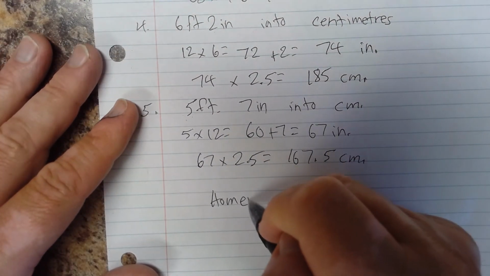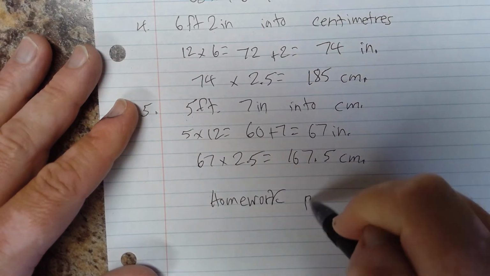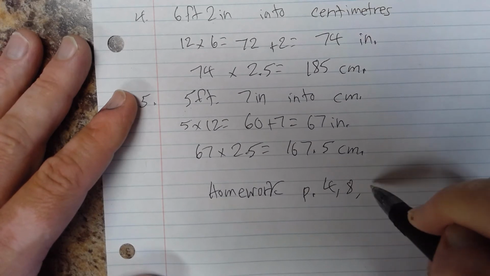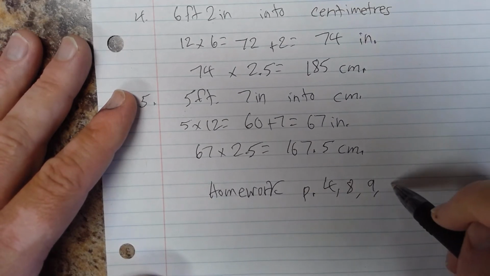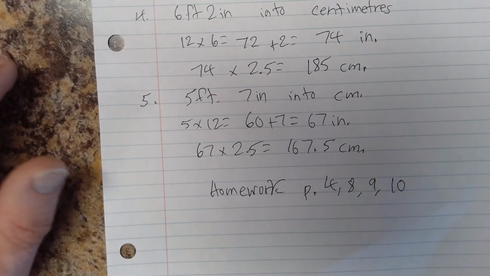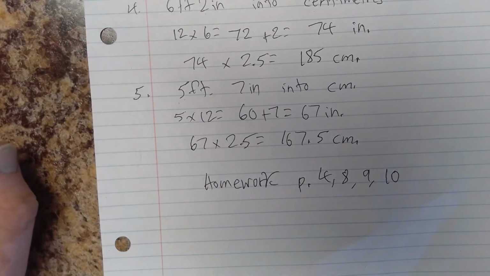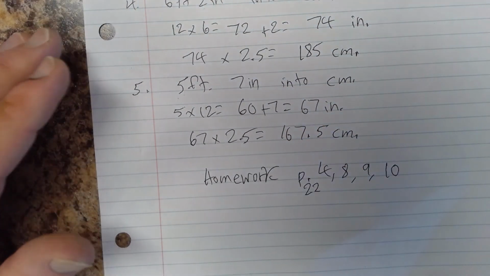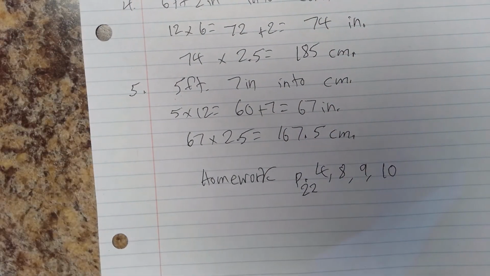So your homework: 4, 8, 9, 10. Sorry, this should say page 22. They're all on the same page. Pause a bit so you write those down, and then we'll go over those four exercises.